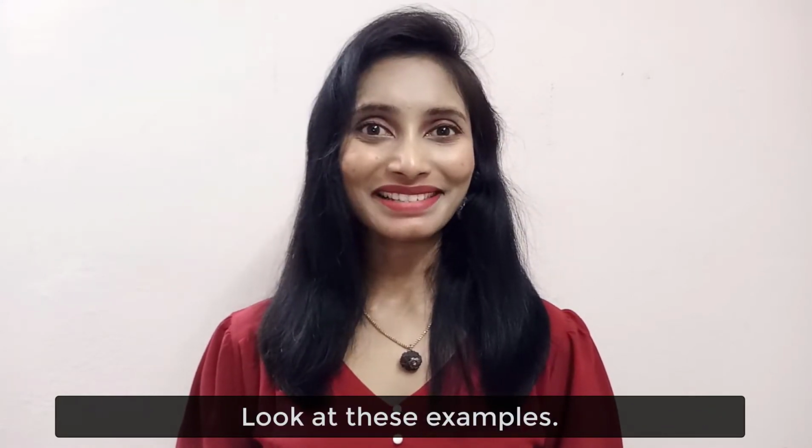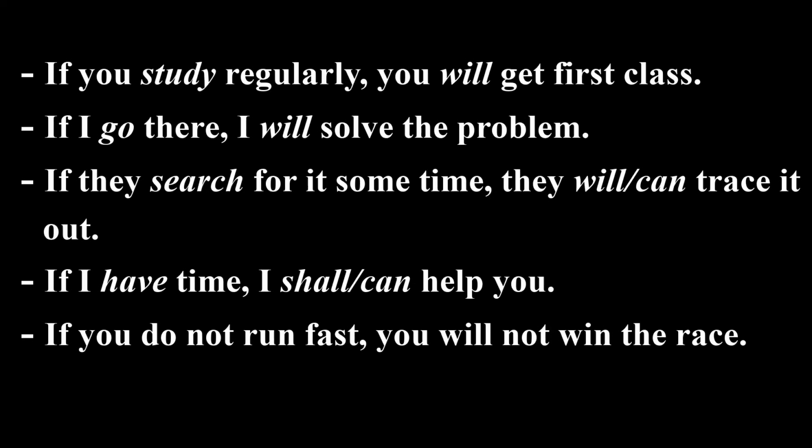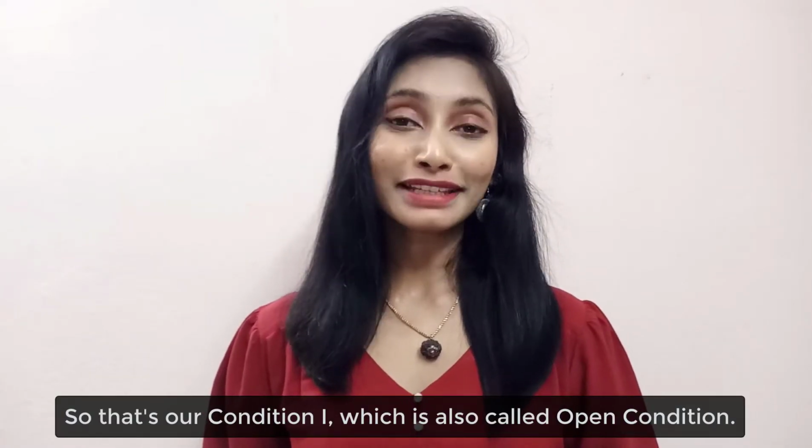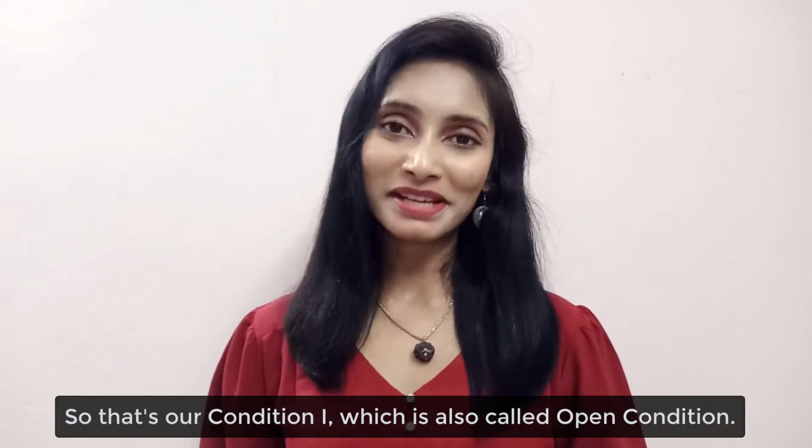Look at these examples. If you study regularly, you will get first class. If I go there, I will solve the problem. If they search for it sometime, they will or they can trace it out. If I have time, I shall or I can help you. If you don't run fast, you will not win the race. So that's our condition 1, which is also called open condition.